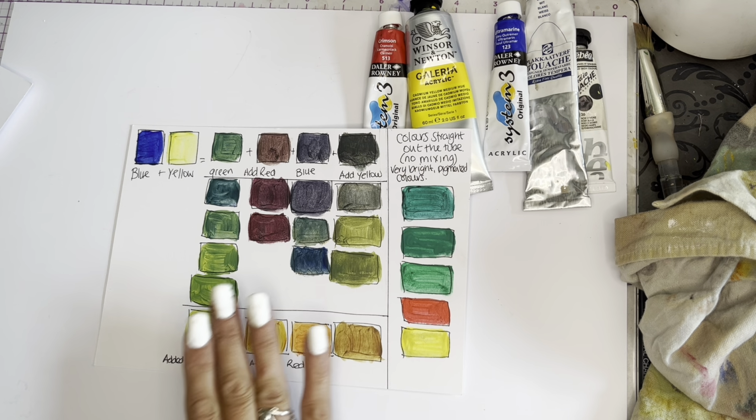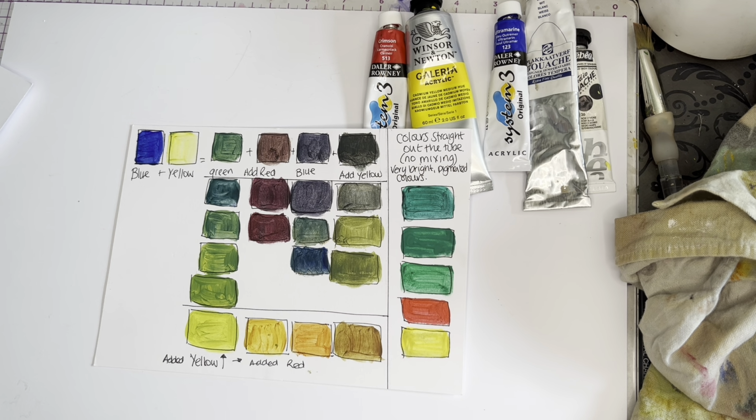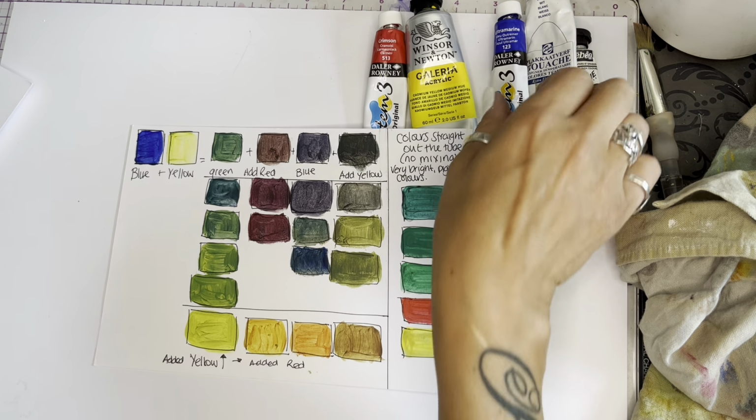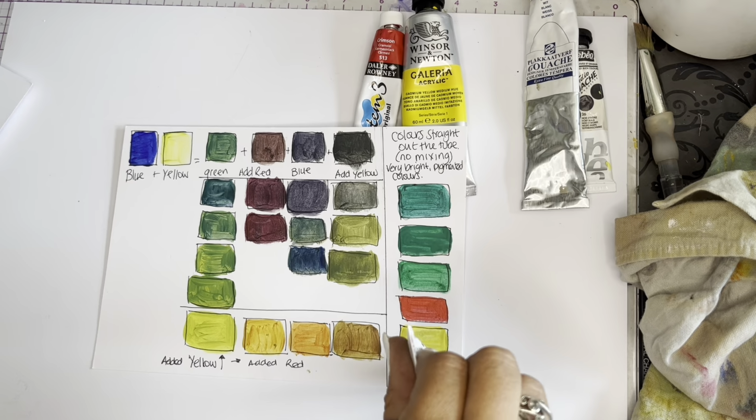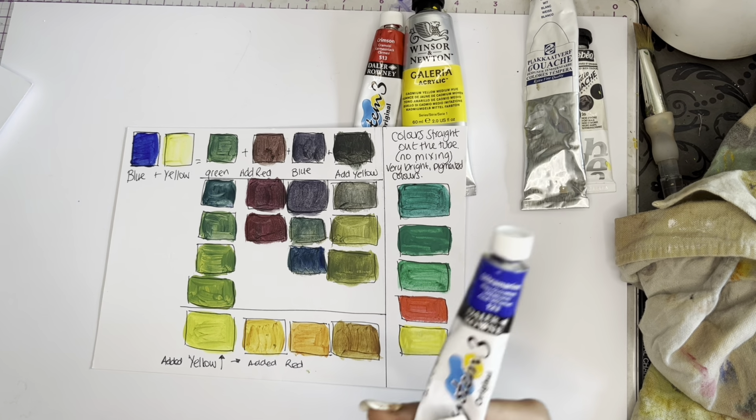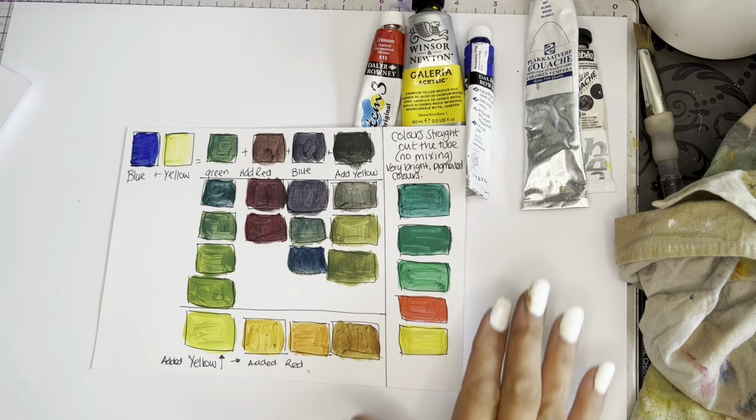So all your darker blues will come up. You might have 10 shades of blue on top of each other, and then your bright blue out the tube will be your cherry on the top and your icing on the cake that brings your whole painting to life.